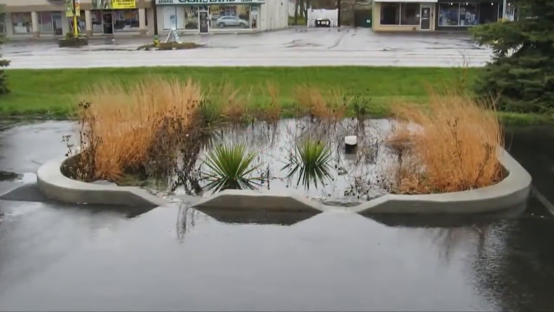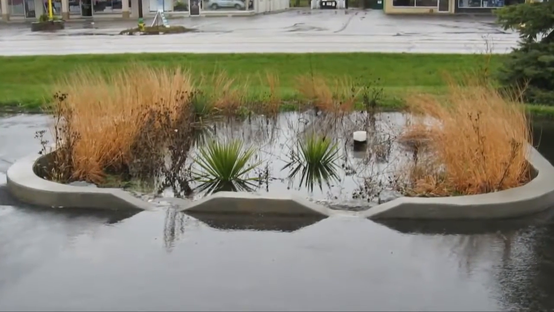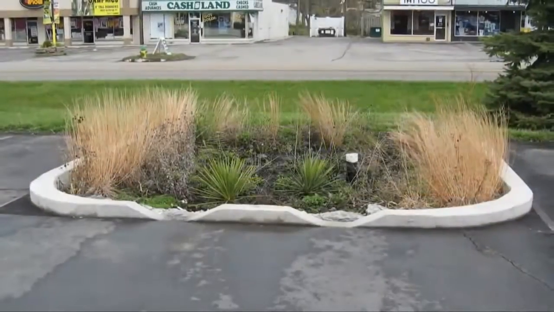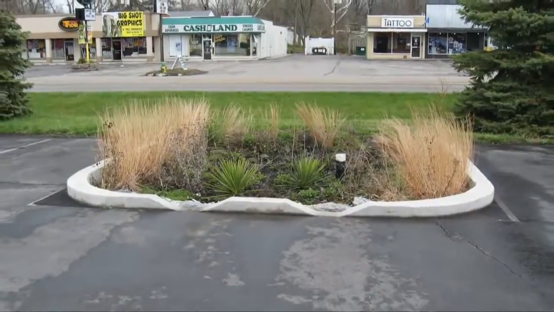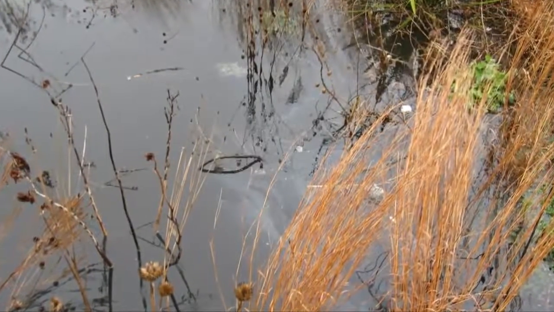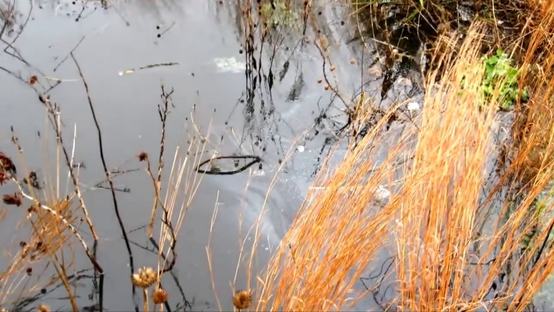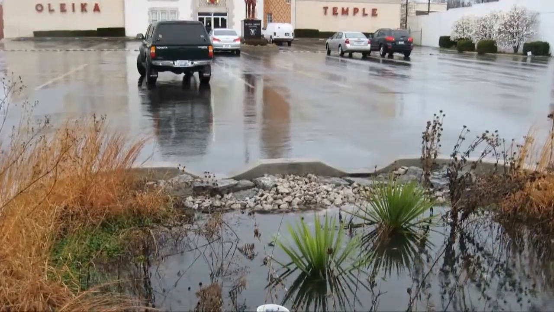Here's another example of a rain garden located at the Oleika Shriners Temple in Lexington shortly after a half-inch rainfall. After several hours, you can see much of the stormwater captured in this rain garden has soaked into the soil. A closer look at the stormwater captured in this rain garden reveals some of the oil floating on the water surface along with other debris and pollutants washed off from the adjacent parking lot.